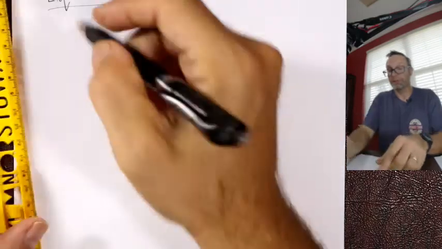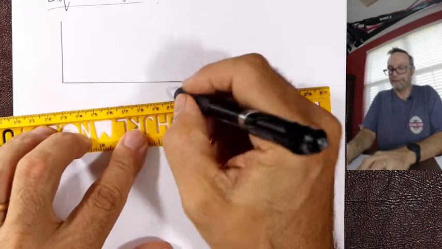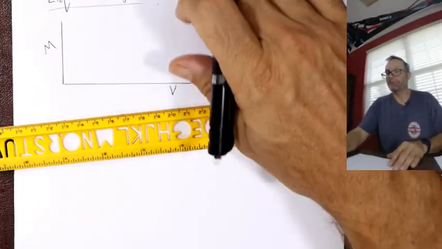And what you're going to do is plot a graph. There's the volume in milliliters, there's the mass in grams. Now if you think about it, move that down.